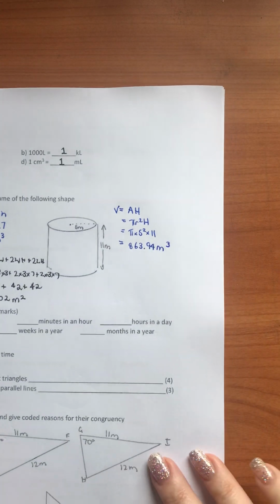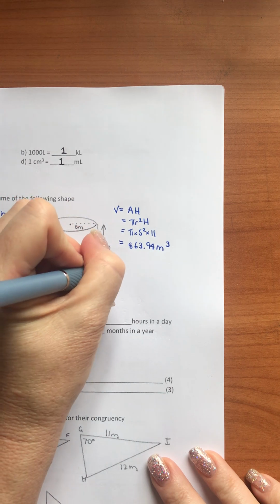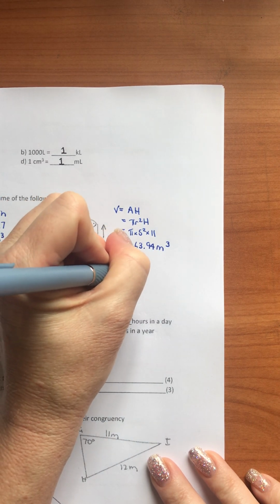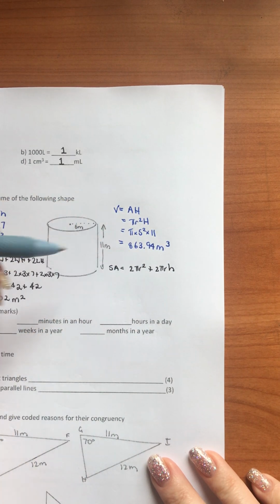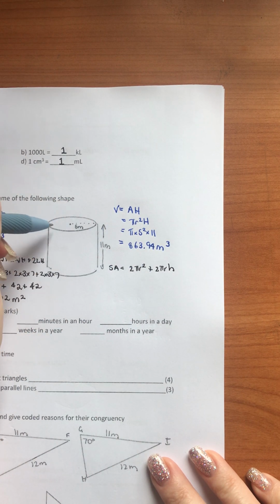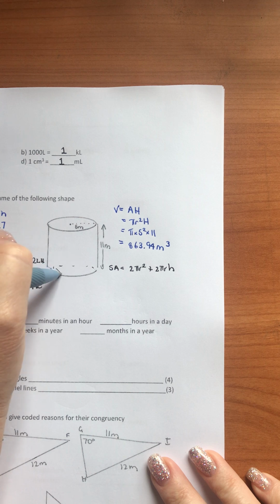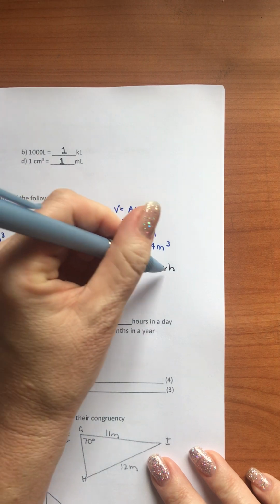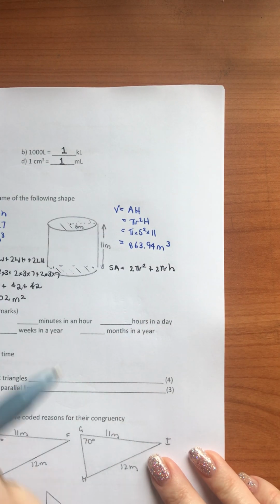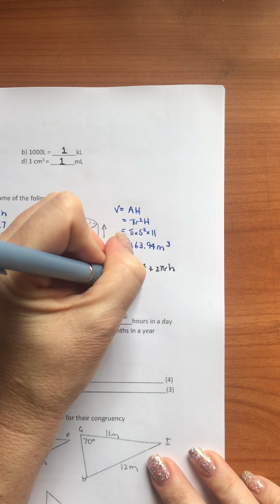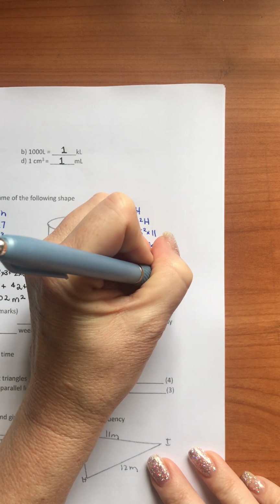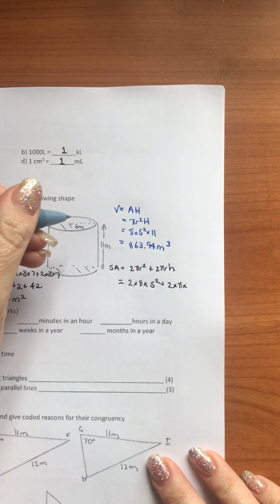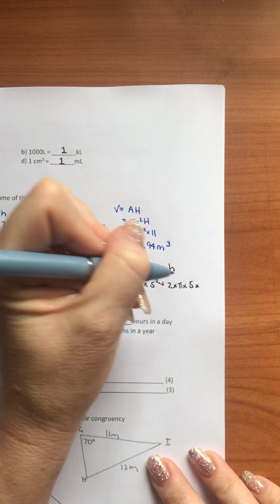Then for our surface area of a cylinder, we know that it's 2 pi r squared plus 2 pi r h. So the 2 pi r squared is the top and the bottom, there, the two circles. And then the 2 pi r h gives us that area that wraps around the cylinder. So we've got 2 times pi times 5 squared plus 2 times pi times 5 times 11.